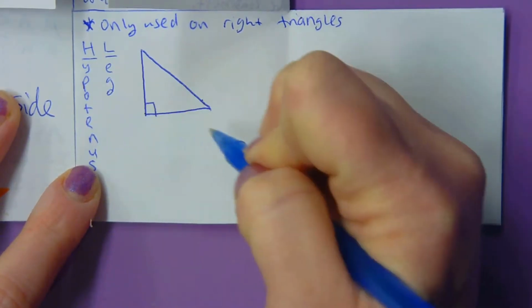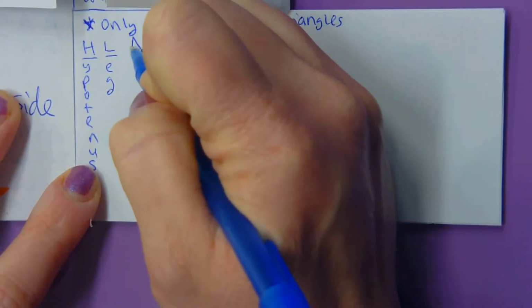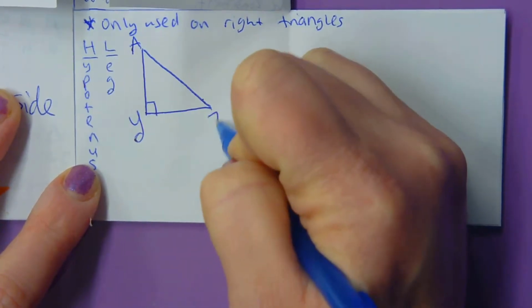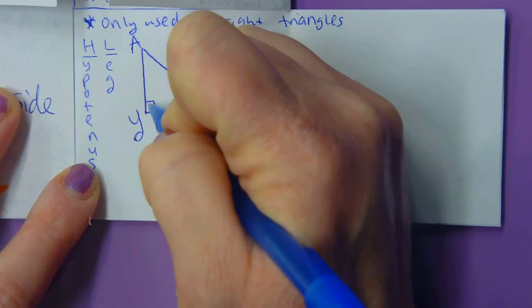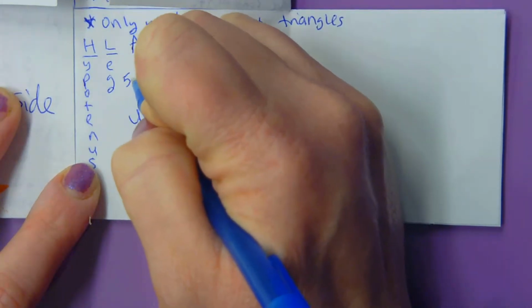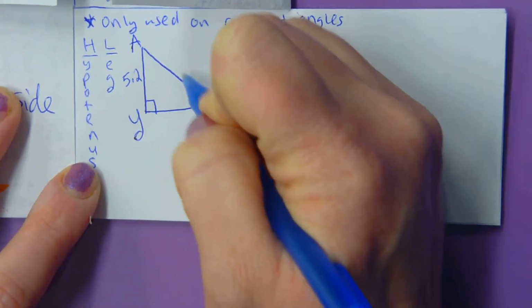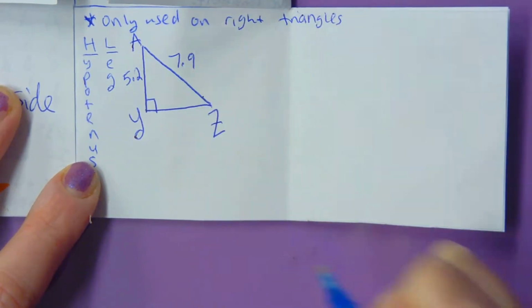And so we're going to have this triangle, one side, two sides, three sides. And here's my right angle. And this is triangle A, Y, and Z. And this leg from A to Y is 5 2/10, and the hypotenuse is 7 9/10.